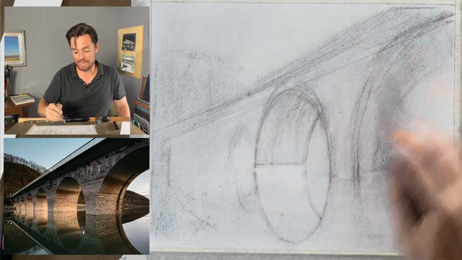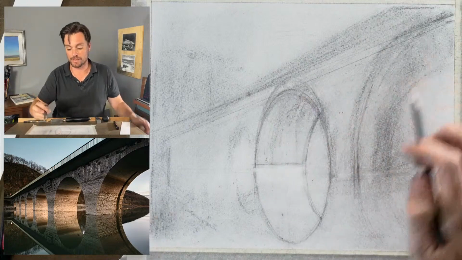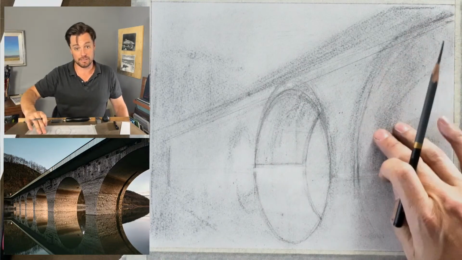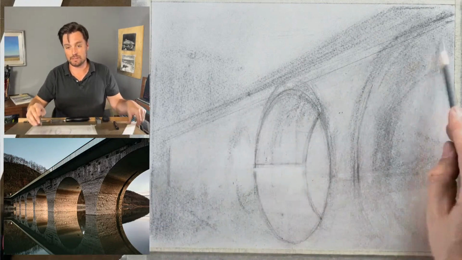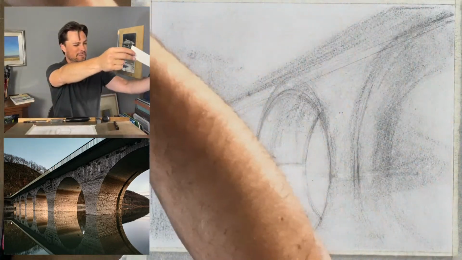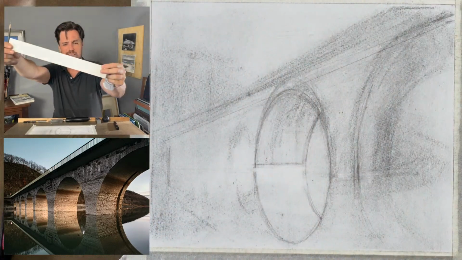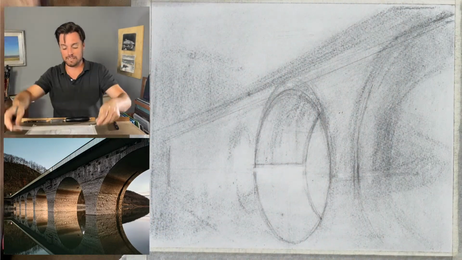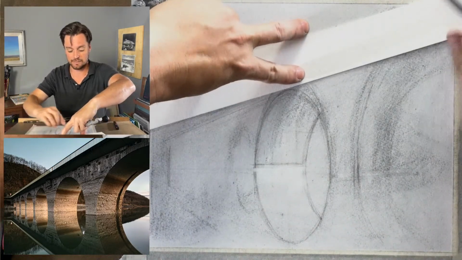So now going back to this being the anchor, if I'm confident in the placement here, now I need to adjust the ellipse over here. So I'm going to go back to this, that angle there that represents the implied line across the top of all the arches, and it should really be closer to that.